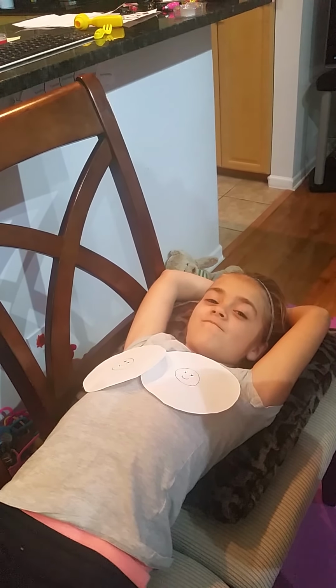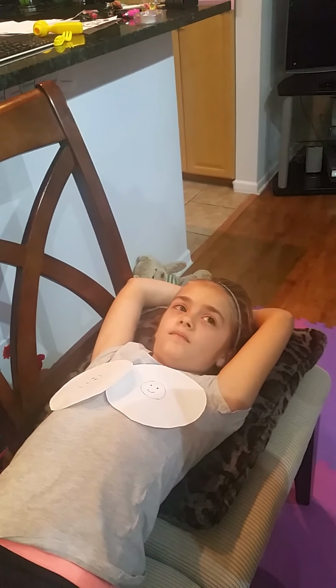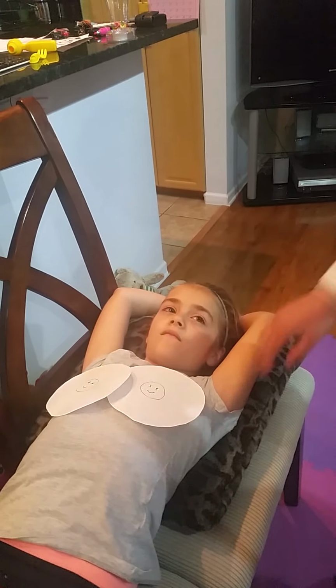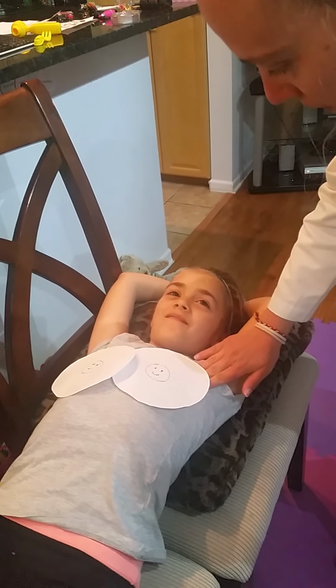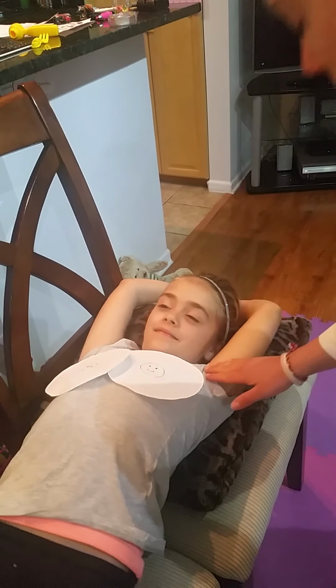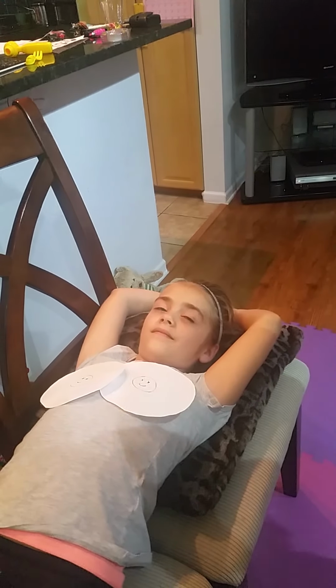Also, when we're examining the breast, we would like to also assess the lymph nodes: the axillary lymph nodes, the supraclavicular lymph nodes, and the infraclavicular, which is a little bit higher up.